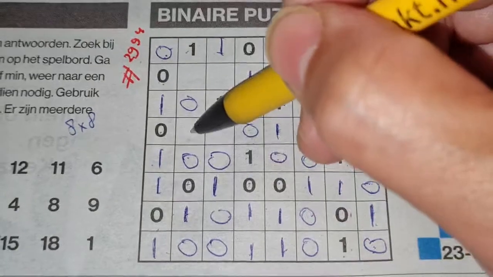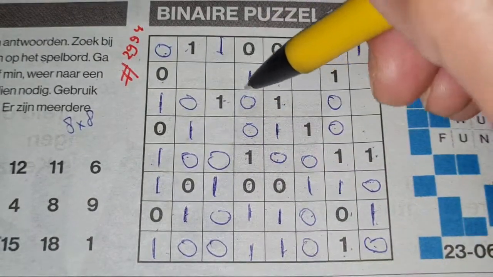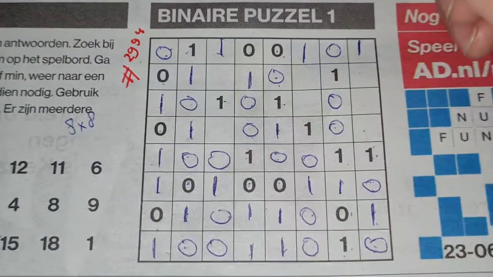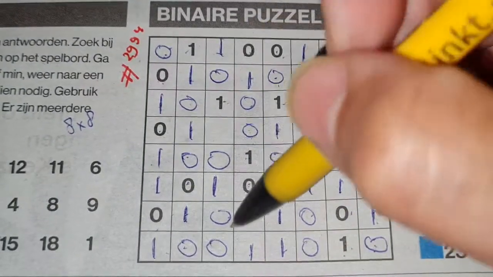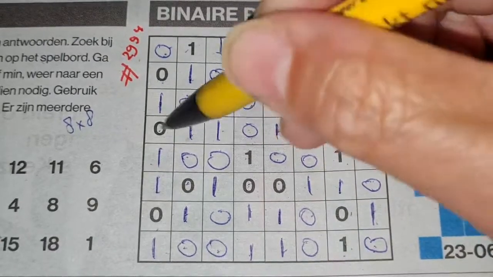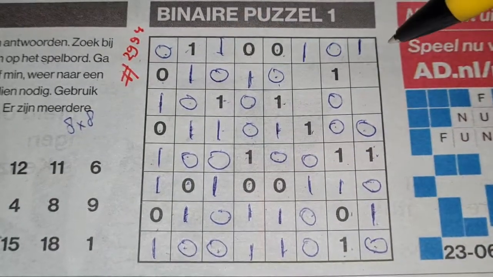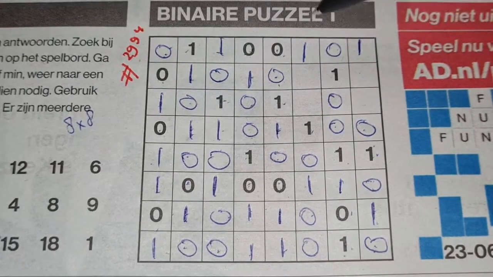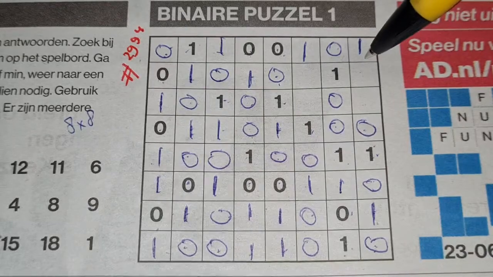Double O. Here 1, there 1. 4 O's we have, so the rest are ones. Between 2 ones comes an O. 4 O's we have, so the rest are ones. 4 ones we have, so the rest are O's. Then we need to compare. We need to compare.